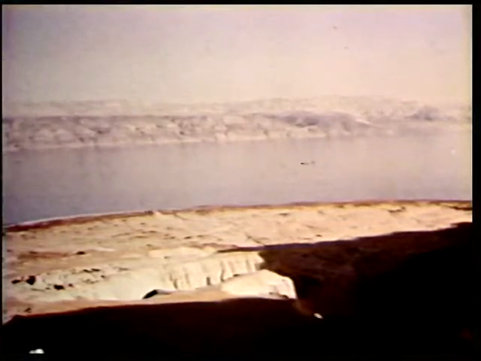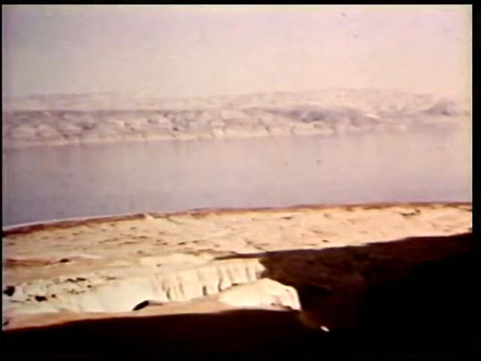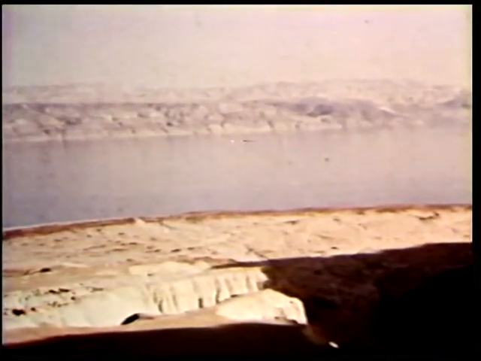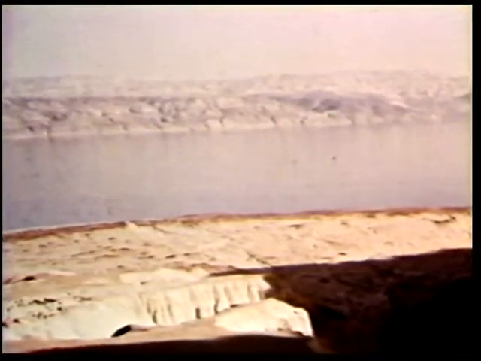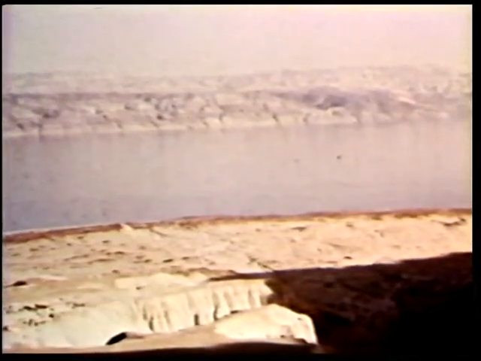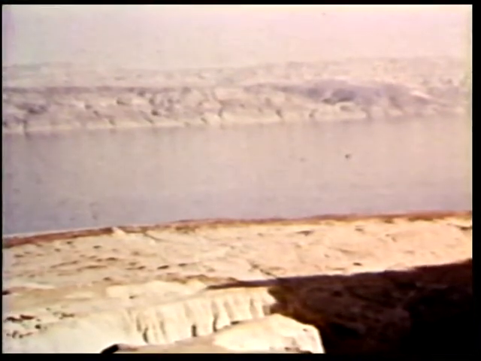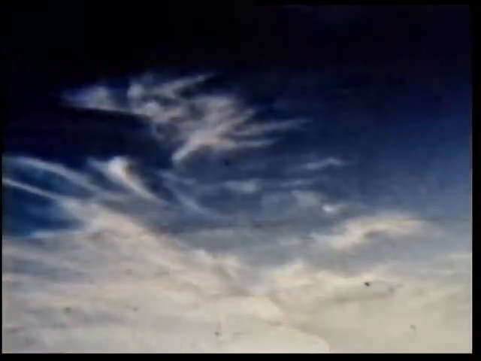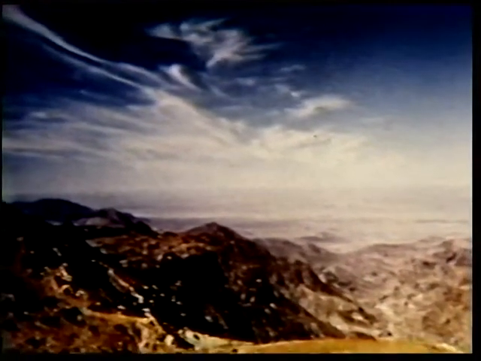The Dead Sea is 46 miles long and about 9 miles wide. It is 1,292 feet below sea level and more than 1,300 feet deep in spots, making it the lowest body of water on the Earth's surface. The tremendous heat and rapid evaporation make the water of the Dead Sea 6 times saltier than the ocean. The great rift of the Jordan Valley extends south from the Dead Sea into the Arabah wilderness and on to the Persian Gulf.